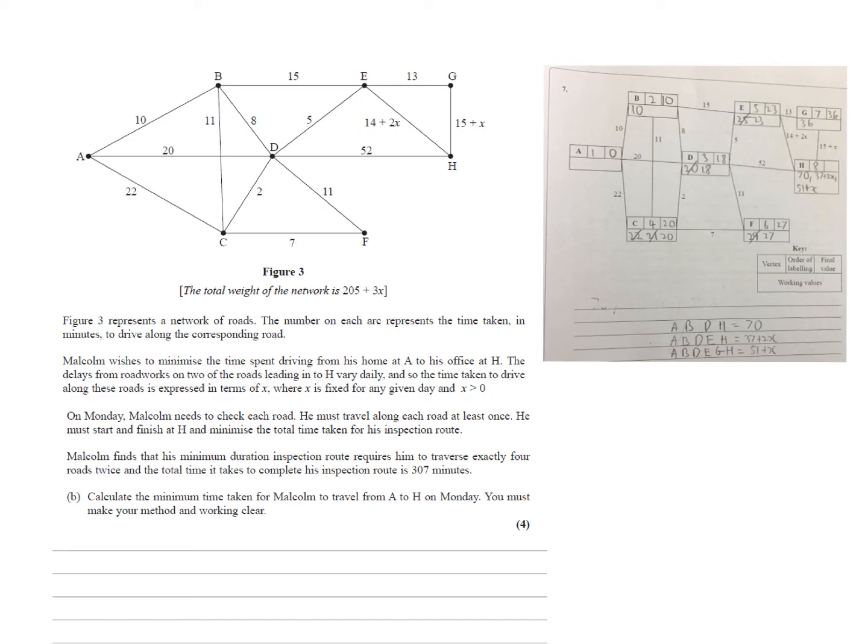So first of all, let's start going round. This is a 3, 4, 4, 2, 3, 1, 2, 3, 4, 5, 6, 2, 1, 2, 3, 4. Perfect. Well, that's easy. So this means when I do the total weight of the graph, I just know I need to get from A to H.